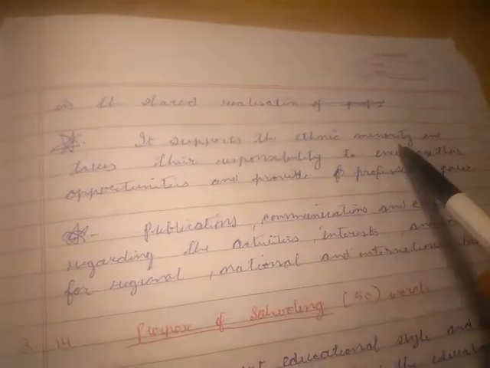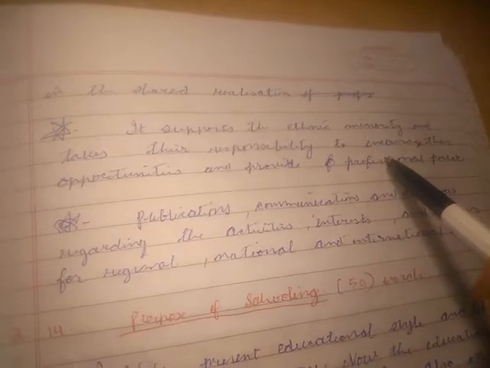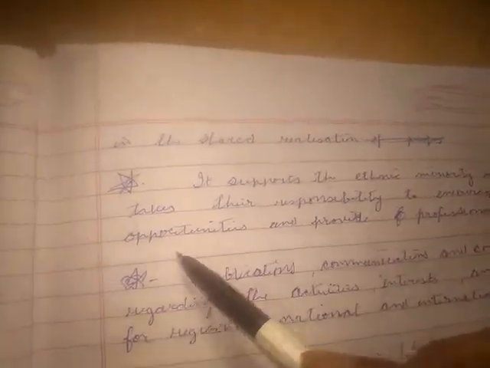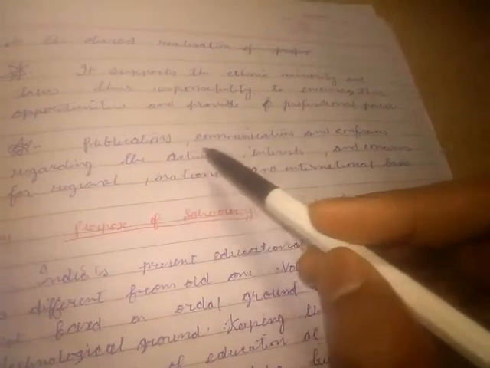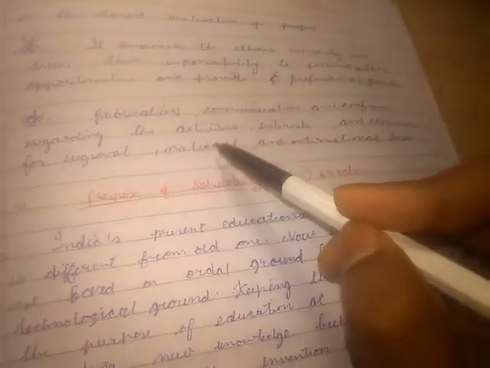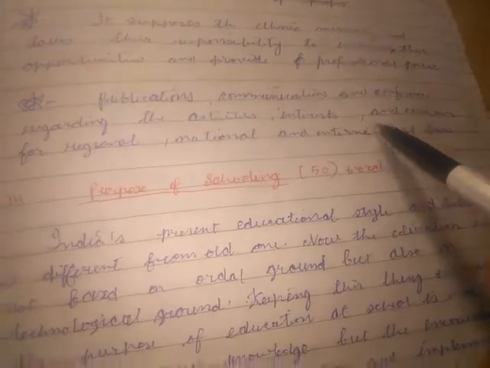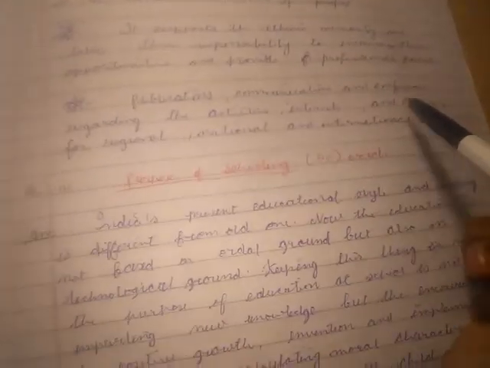Third point, it supports the ethnic minority and takes their responsibility to encourage their opportunities and provide professional power. Fourth point, publications, communications, and conferences regarding the activities, interests, and concerns for regional, national, and international basis.